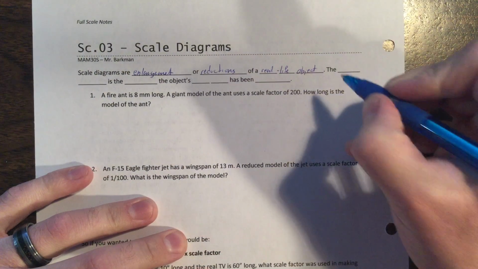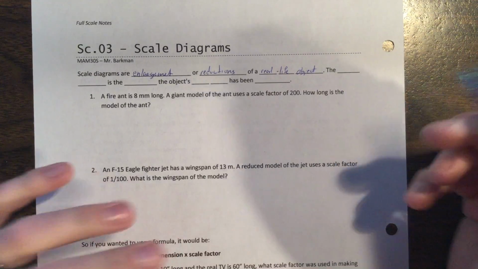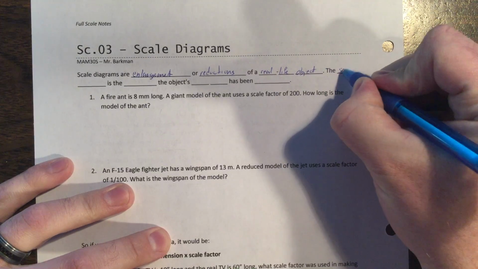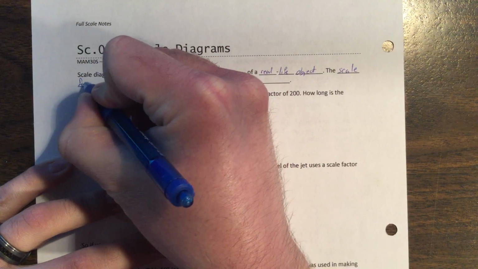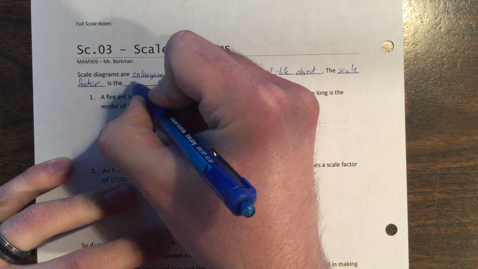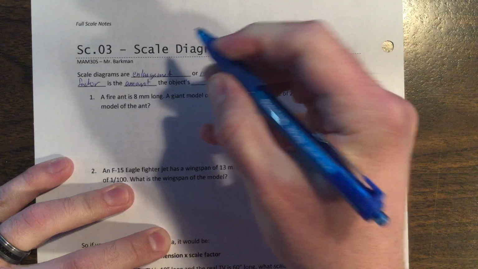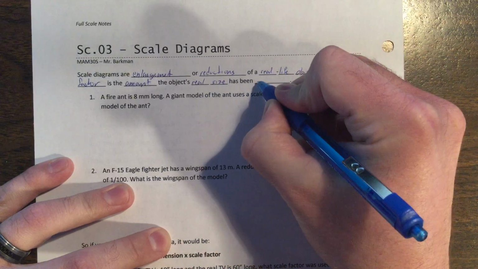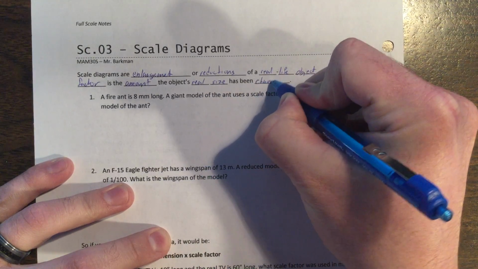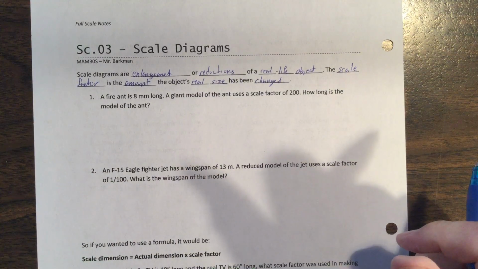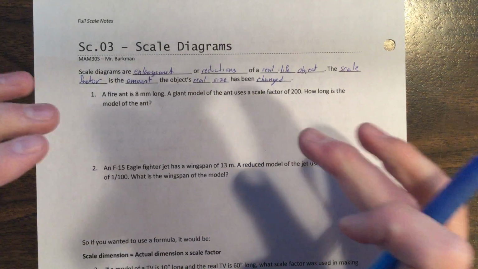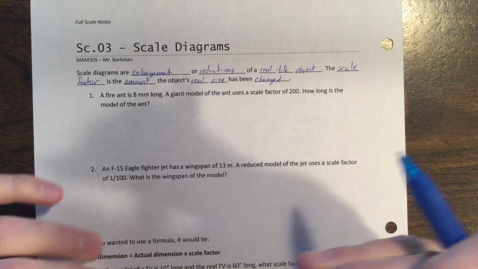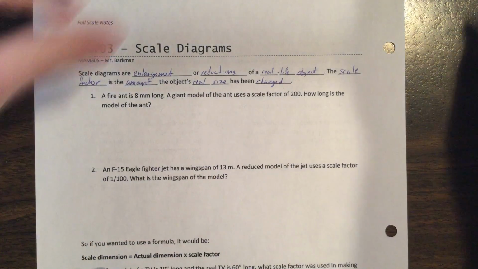It looks pretty good, but we're going to pretend it's a scale diagram or a scale model in this case. Now, how much something is made bigger or made smaller is what we call a scale factor. The scale factor is the amount the object's real size has been changed. And for the purpose of this lesson and really going forward, our scale factor is always a change in length.